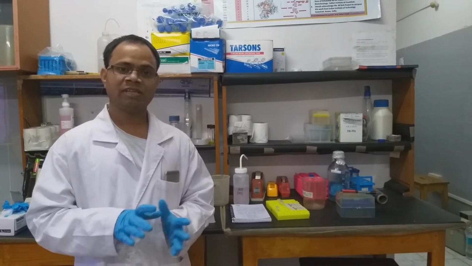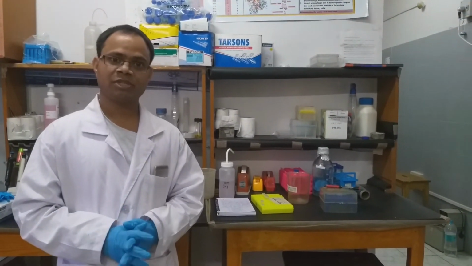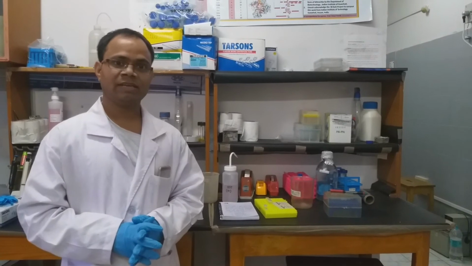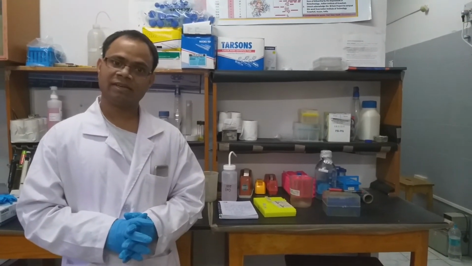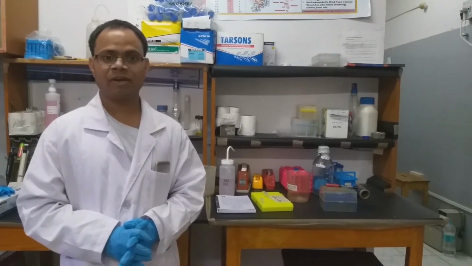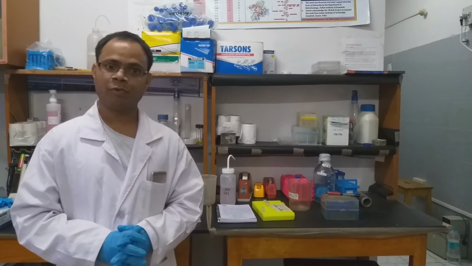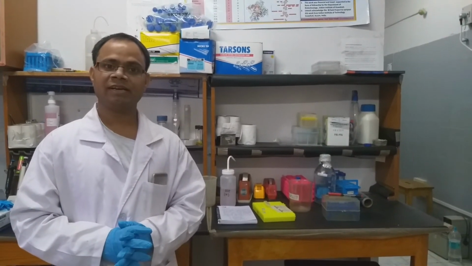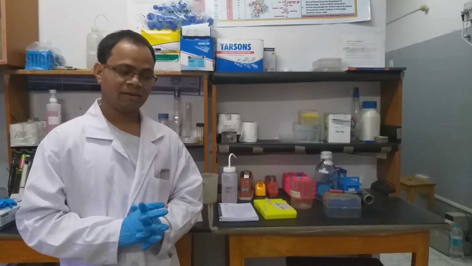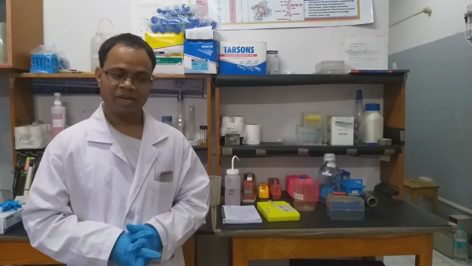Once the secondary antibody incubation is over, we wash and add substrate solution. Mostly it is TMB, or variants of TMB are also available for enhanced chromophoric detection. Then we read the color development using a spectrophotometer. These are the main steps.